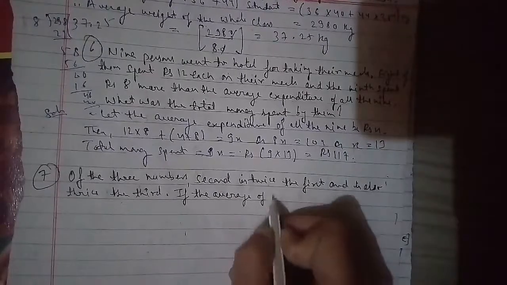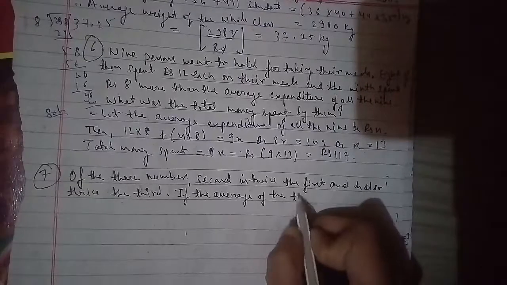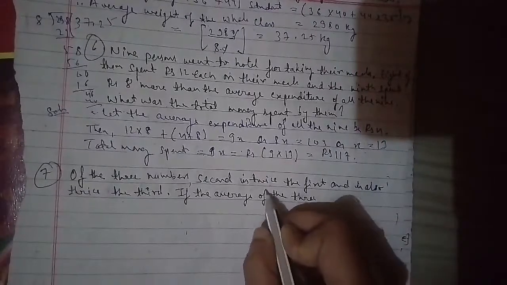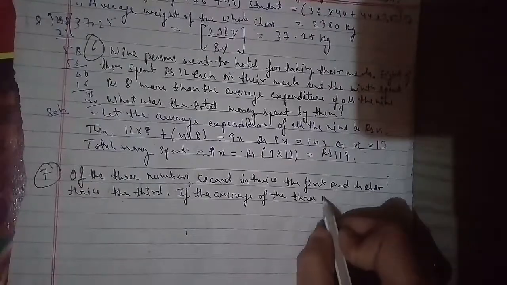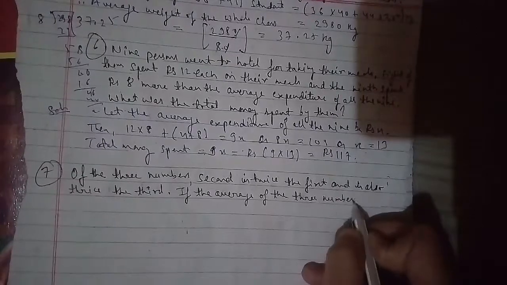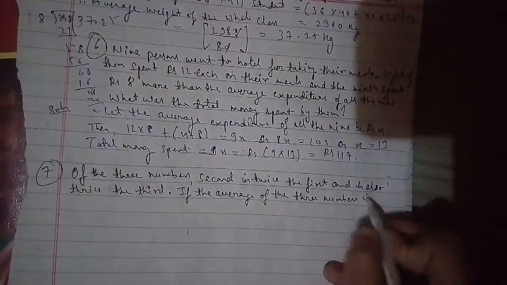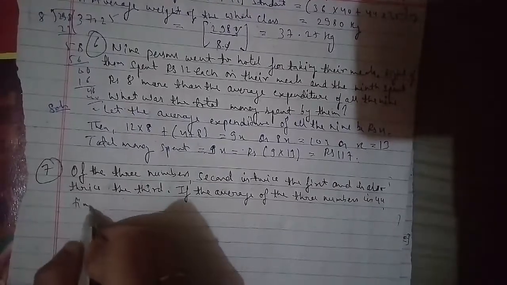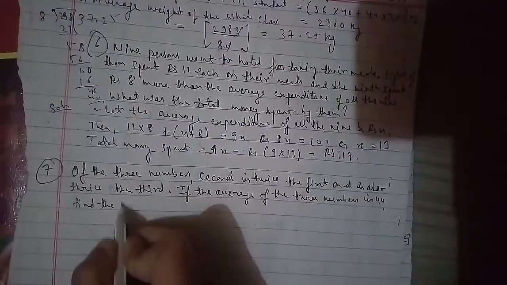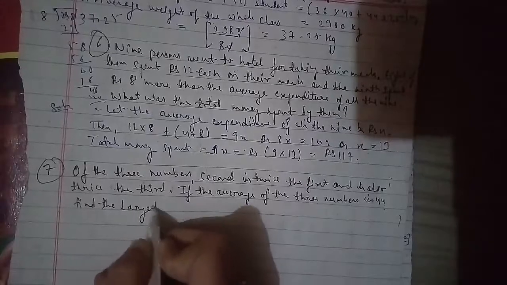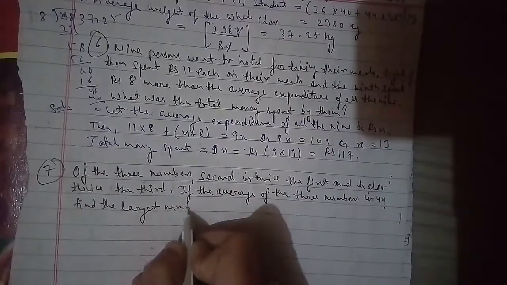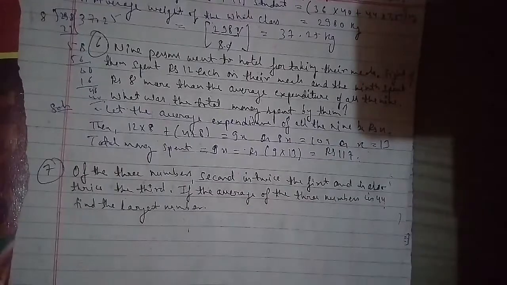The average of the three numbers is 44. Find the largest number here that we have to talk about.